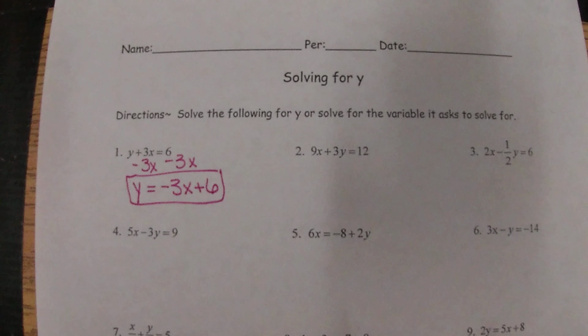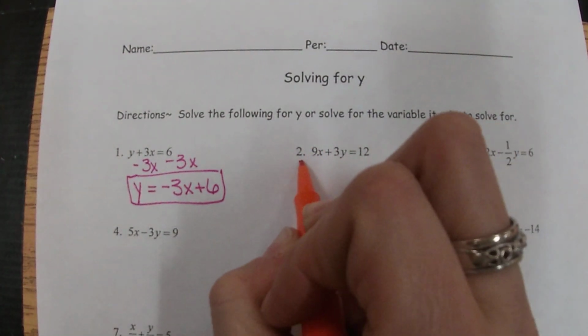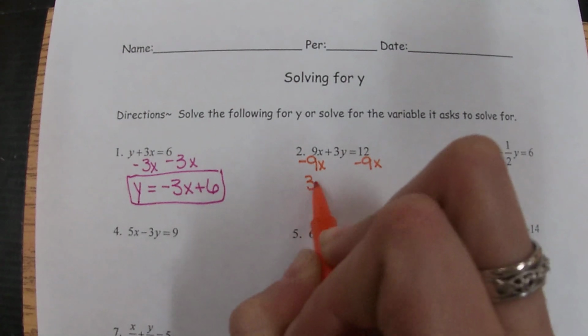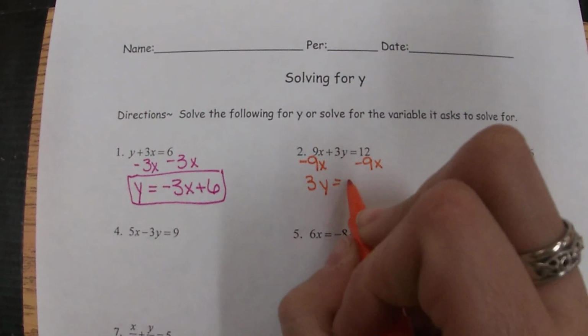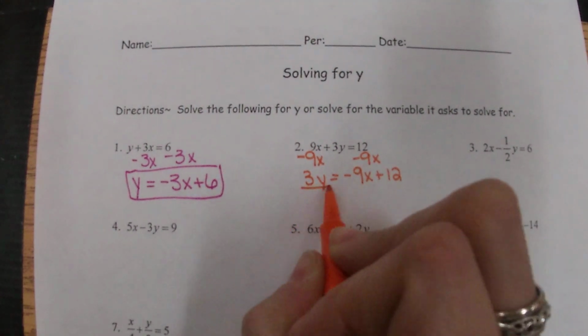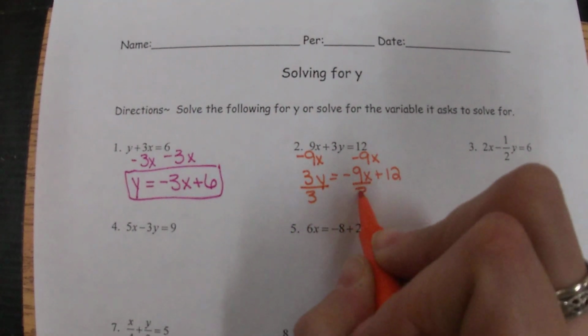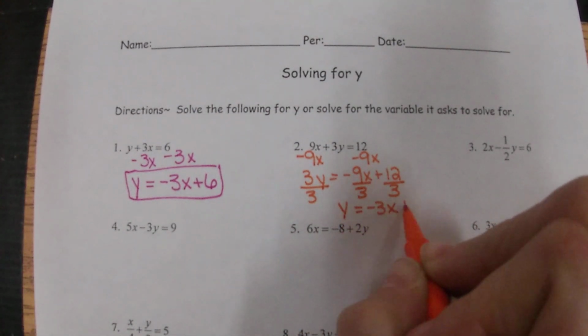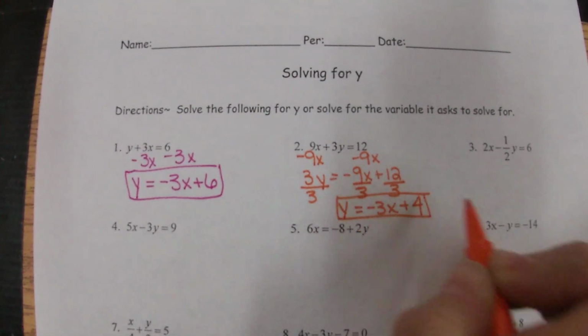Number 2, if we want to solve for y, we have this x over here, so I'm going to move this 9x first. Okay, so we'll have a negative 9x plus 12. We will then undo multiplication with division, and we will get y equals negative 3x plus 4.